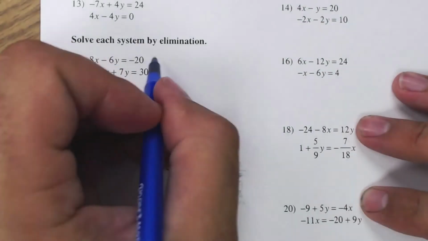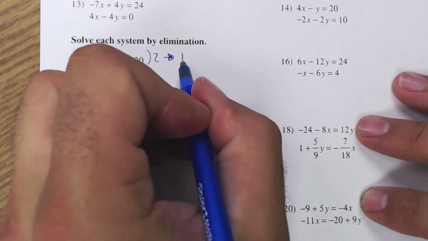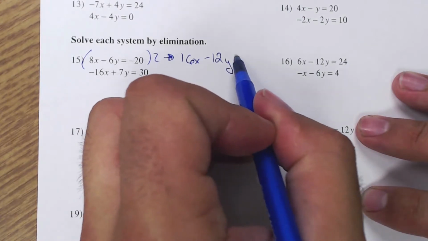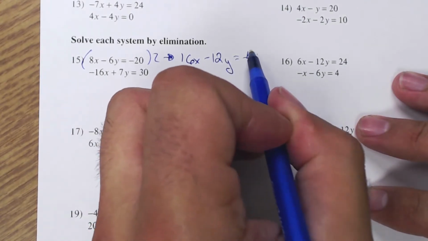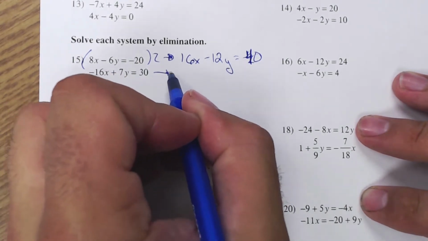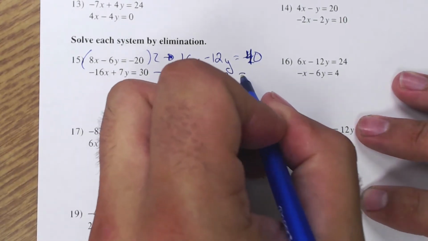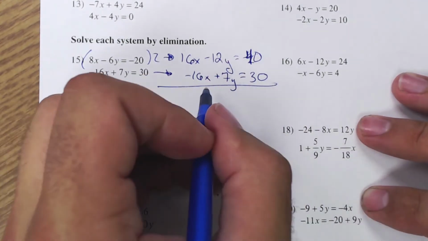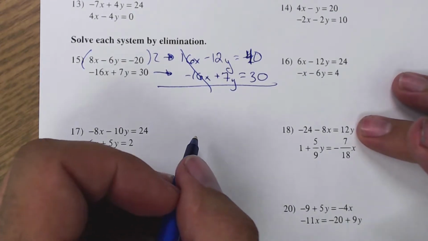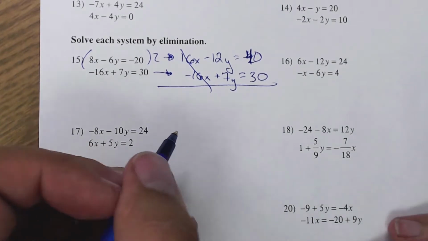So I'm going to multiply this top equation by 2. That will get me 16x minus 12y equals -40. I'm not going to change the bottom one. So that's -16x plus 7y equals 30. The x's cancel now, folks. That was the point. I wanted something to cancel. If you're doing elimination and nothing cancels, you're probably doing it wrong.